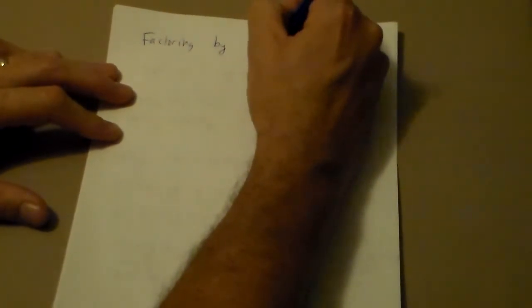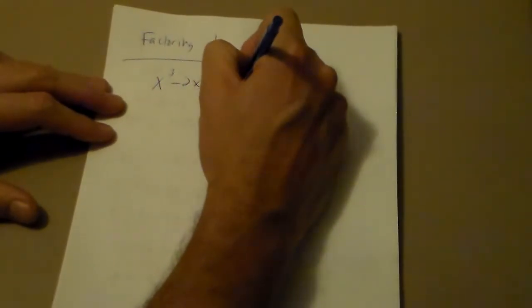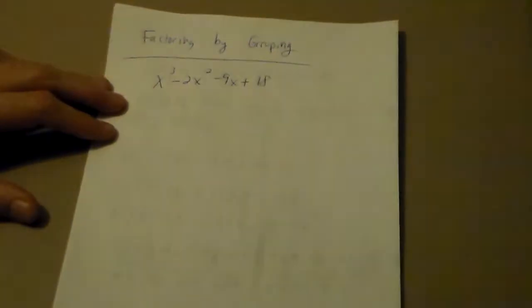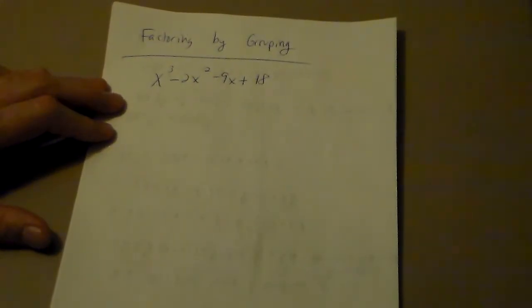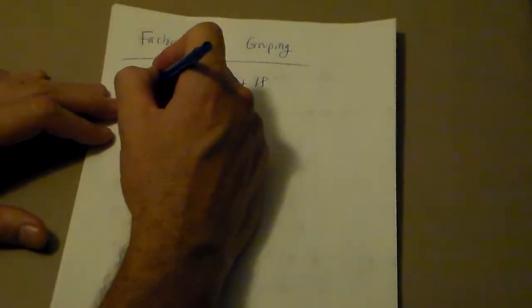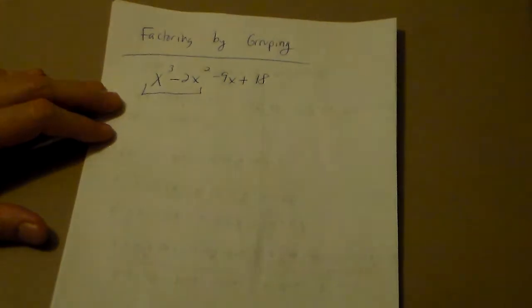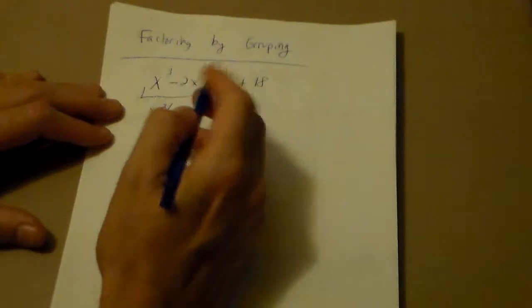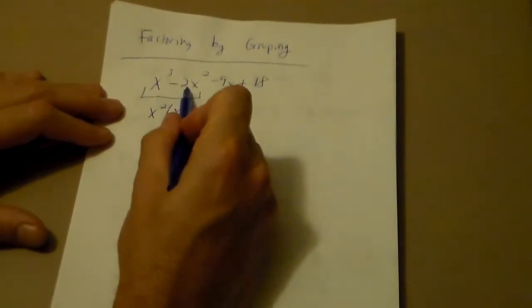Factoring by grouping. So you're going to have something like this: x cubed minus 2x squared minus 9x plus 18. This is kind of like the AC method, except we've got 4 terms. So we look for a GCF of these first two. My GCF would be x squared. Divide by x squared, I get x, and minus 2.